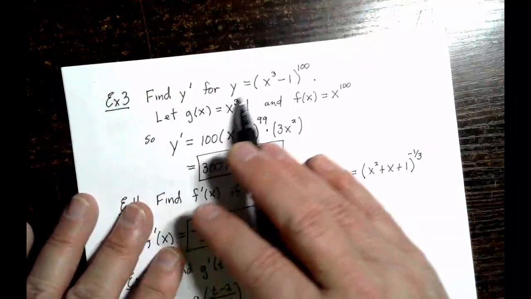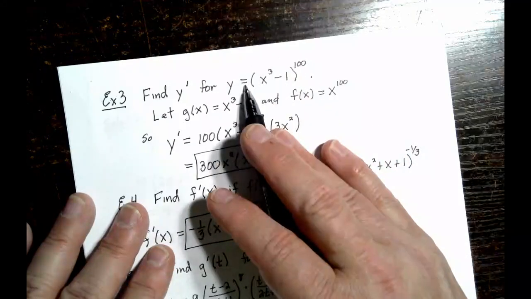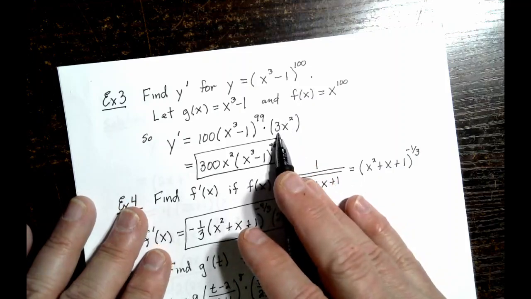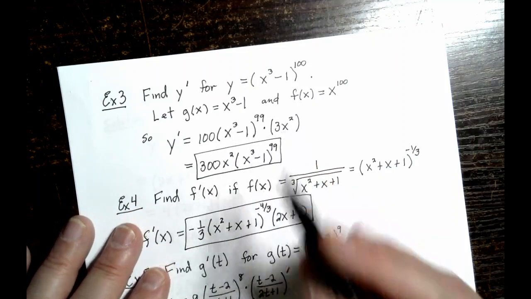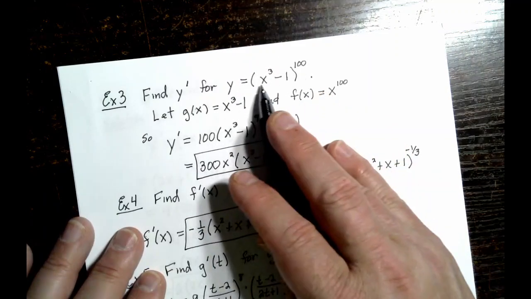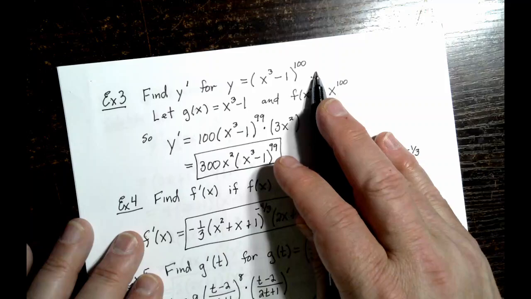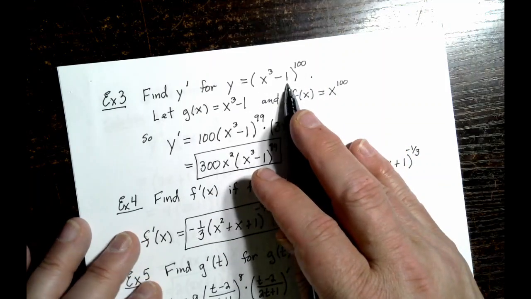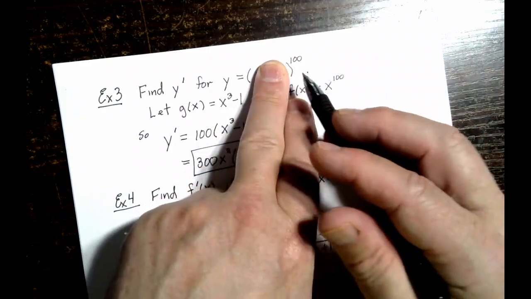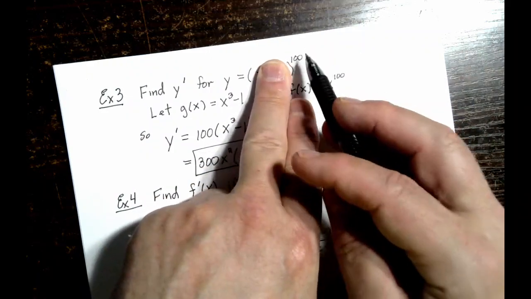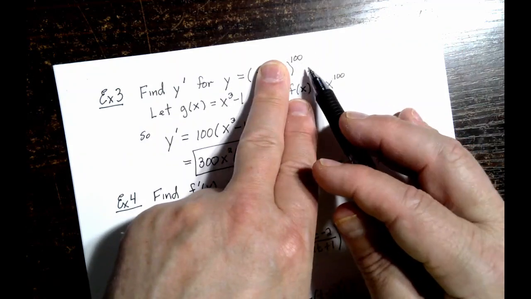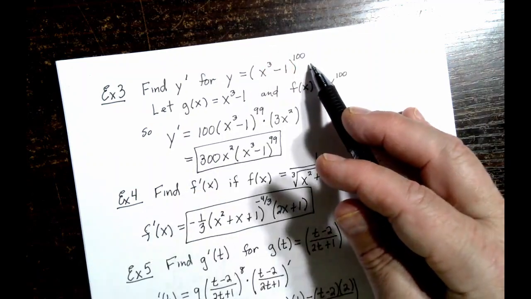Alright, so find y prime if y equals this. So you bring the 100 out front and subtract 1. Okay? And then you follow with the derivative of what's inside, which is just 3x squared. So again, bring the 100 out front, subtract 1, and leave this guy alone. Then follow with the derivative of the inside function. Now sometimes you can think of it as taking your hand and covering up the inside function and taking the derivative of the outside function, which is 100, this guy to the 99, and then follow with the derivative of what you just covered up, 3x squared.